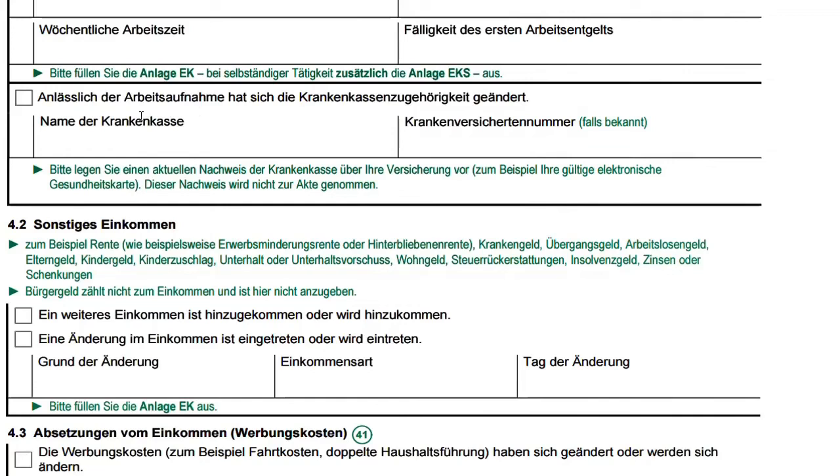If with your employment or with the employment of this person, your or this person's health insurance office has changed, then you mark here with a cross. Here you write the name of the health insurance office, and here you write your or this person's health insurance number, of course, if it is already known. And in this case, you also have to send to the job center a current proof of your health insurance office. For example, you can send a copy of your electronic health insurance card.